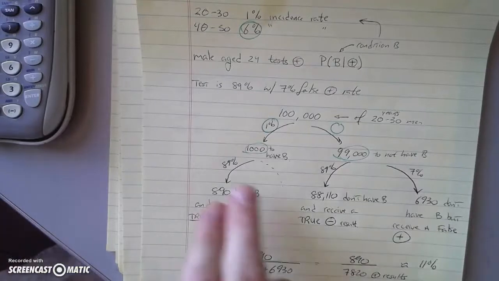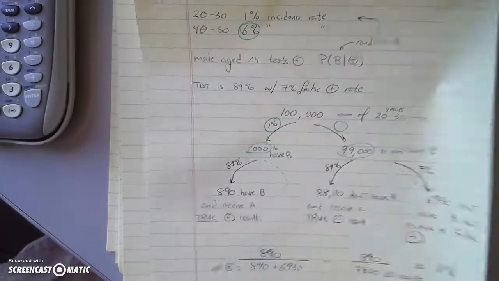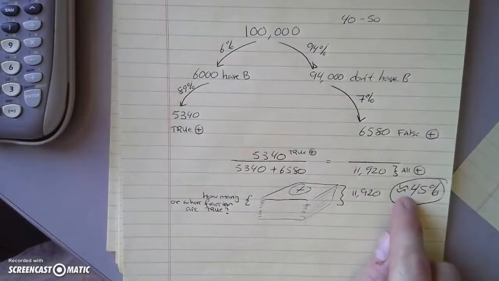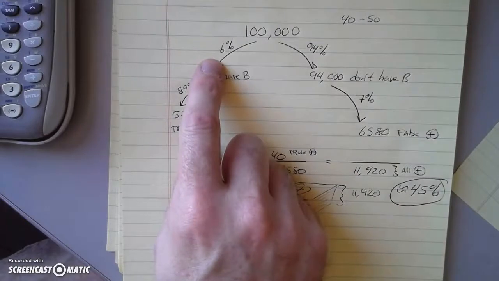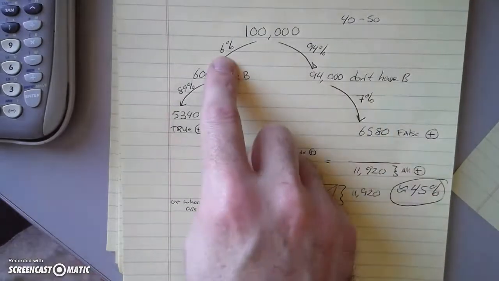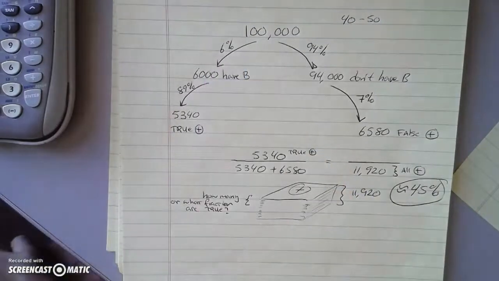But it's these things that play with the resulting probability. The odds of you having the condition depend upon so many things. They depend upon not only the accuracy and the false positive rate, but also the incidence, the frequency that the disease occurs in your population.